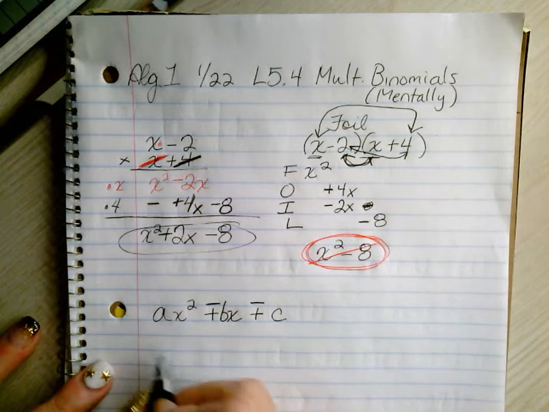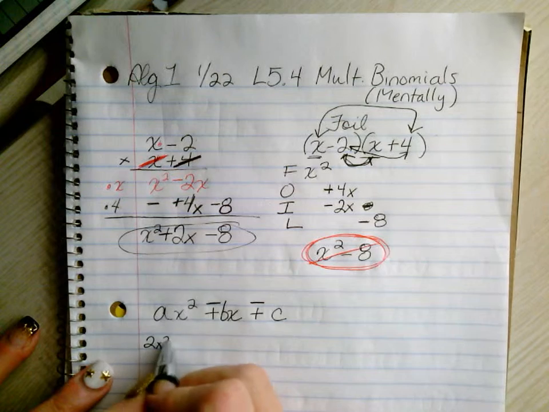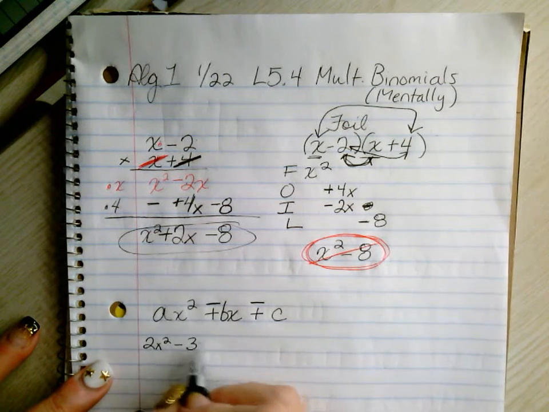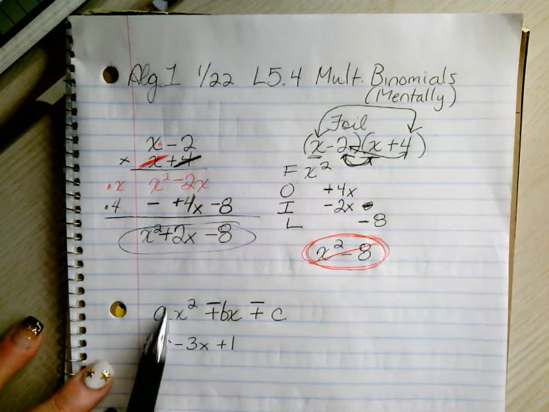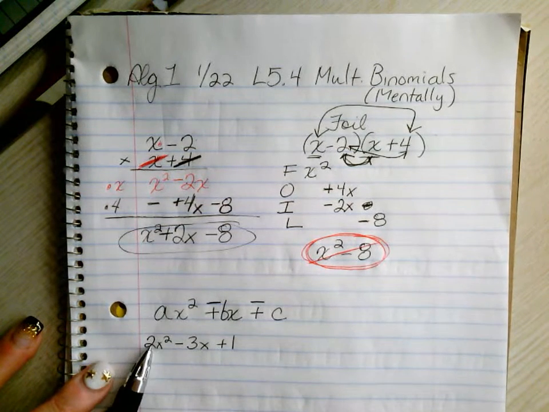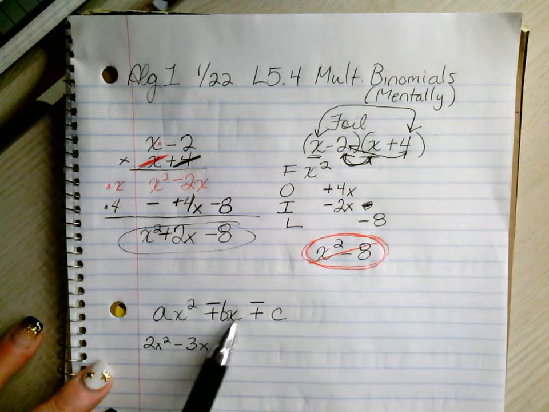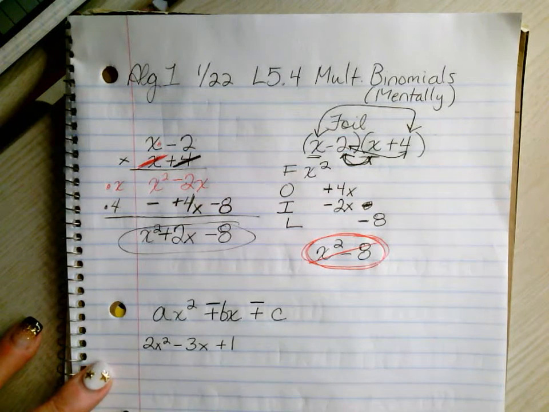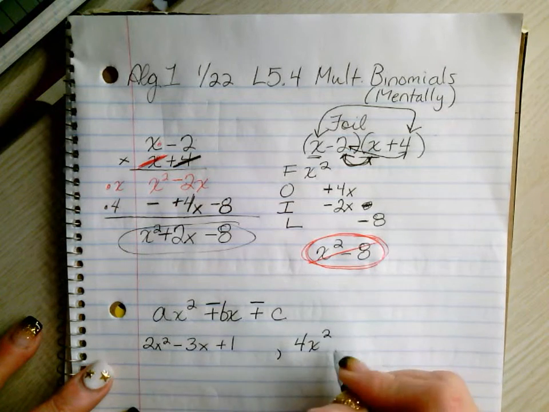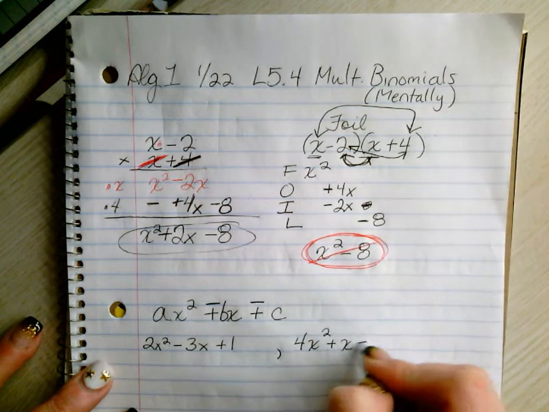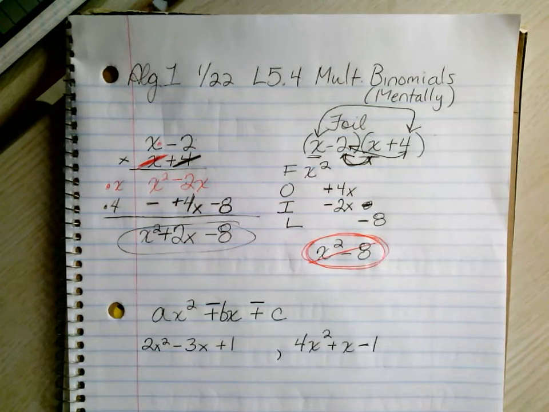Let me give you a couple examples. 2x squared minus 3x plus 1. Okay? The 2 signifies the value plugged in for A, the negative 3 is the B, and the 1 is the C. Another example might be 4x squared plus x minus 1. Okay?